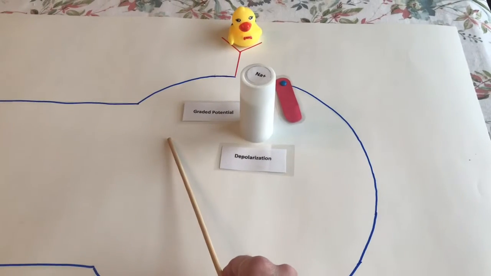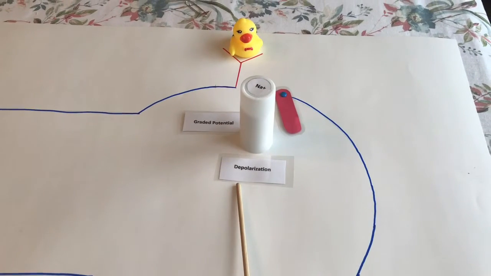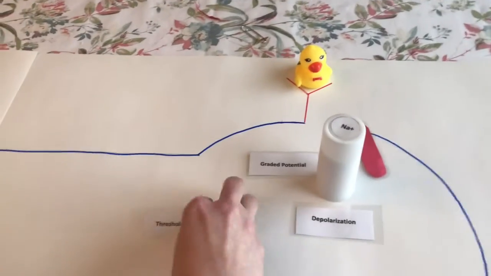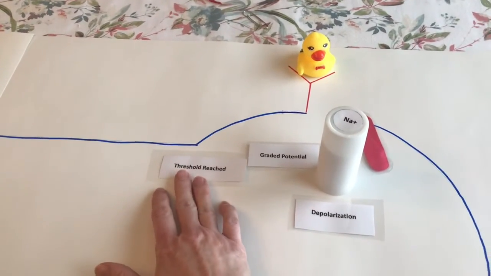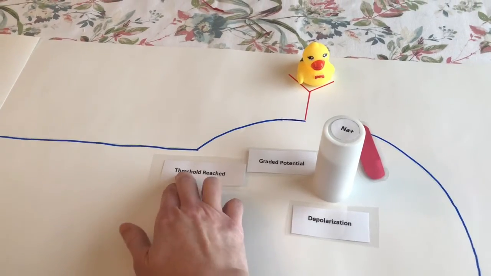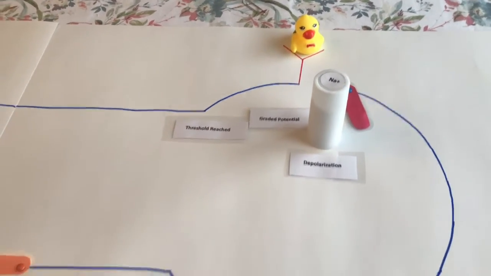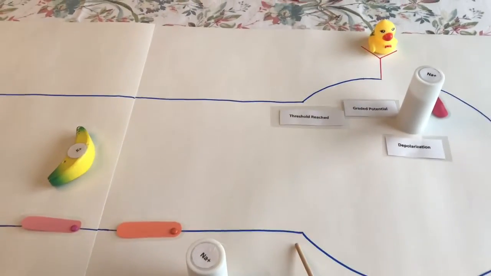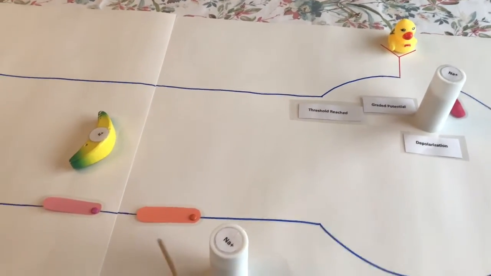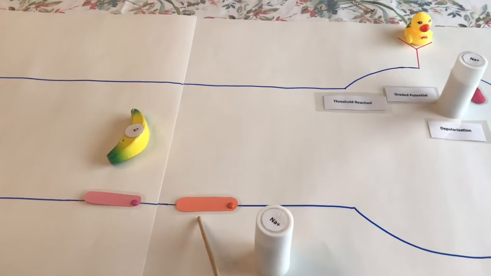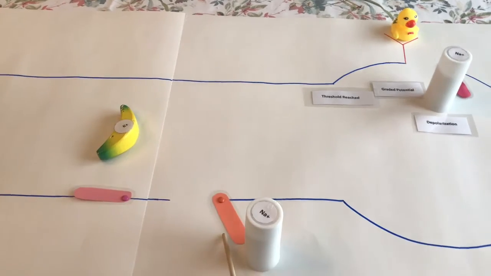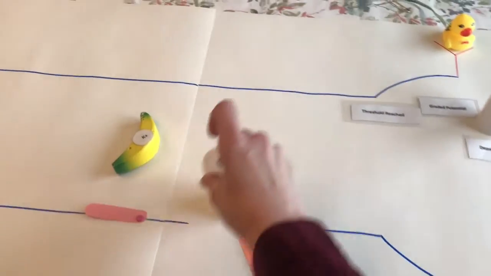If that graded potential is large enough to depolarize the membrane to threshold at the trigger zone, the threshold is reached, usually negative 55 millivolts, then that is going to trigger the start of our action potential. What's going to happen is we have voltage gates on our axon. Sodium voltage gate is going to open. Sodium is going to flow in.